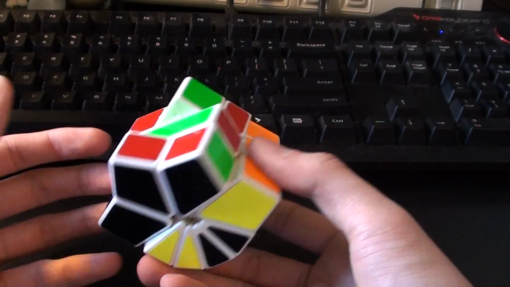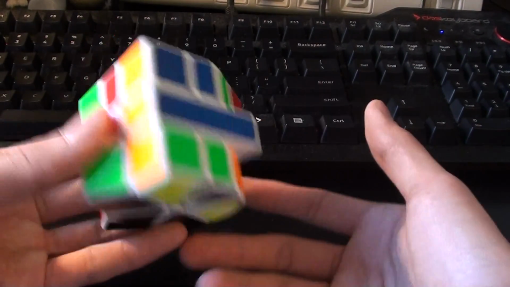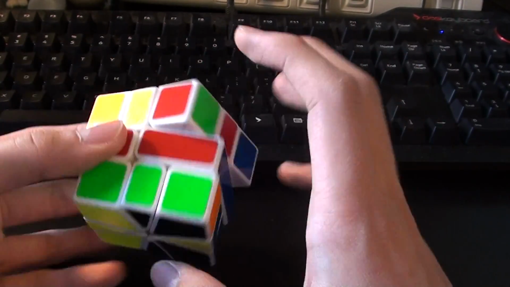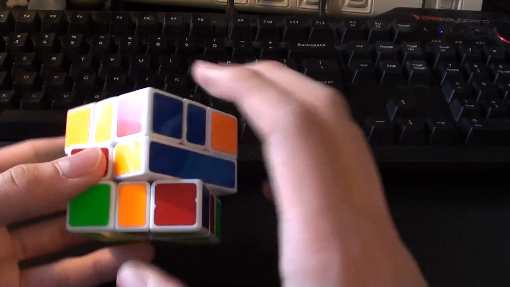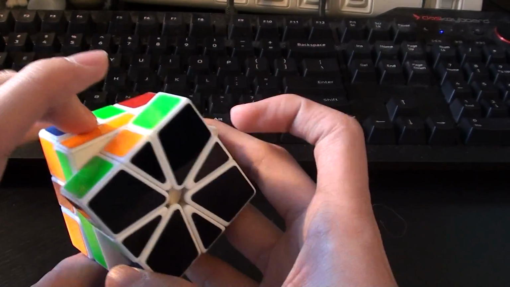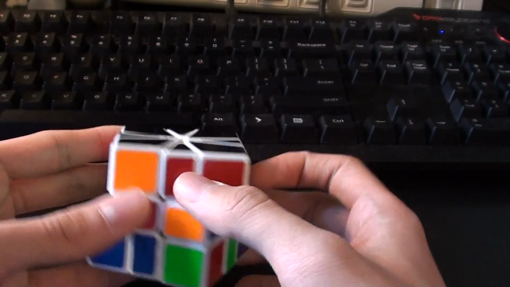Ooh, Scallop Kite. So there's not much that needs to be said here. So let's just do that. Corners, 3, 3, and then adjacent, and then I would misalign this block here.